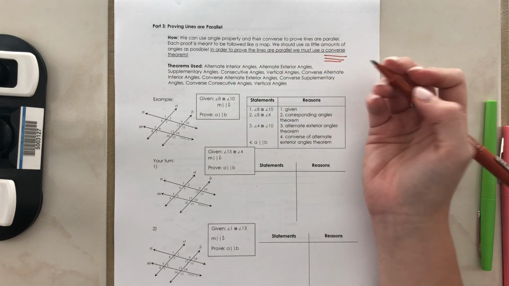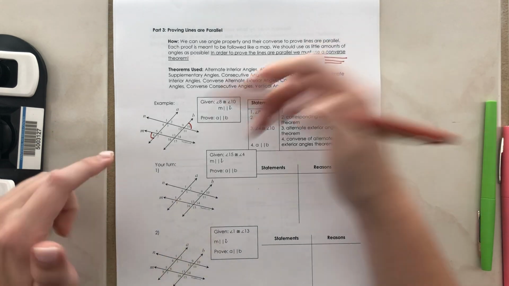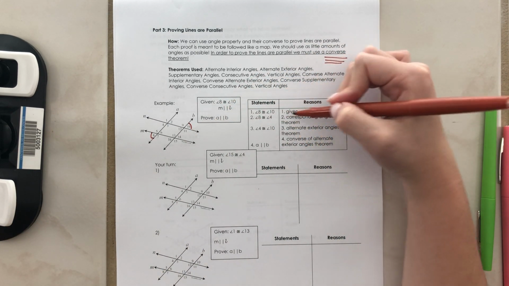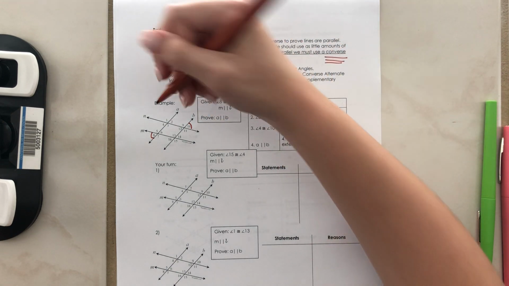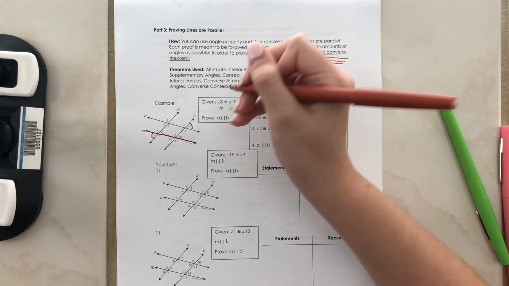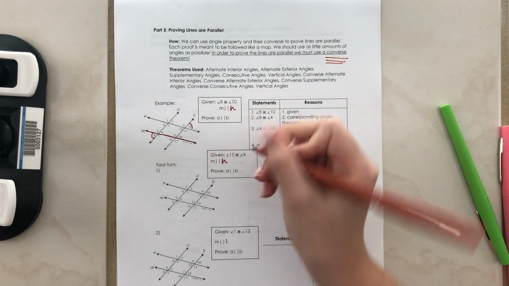So we're given 8 is congruent to 10, and they're not going to be next to each other. They're on two separate lines. We're also given that M is parallel to, I'm sorry, that should be an N. Yeah, these should all be N's.